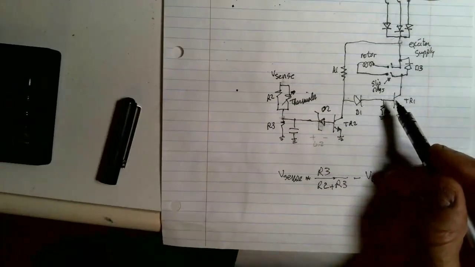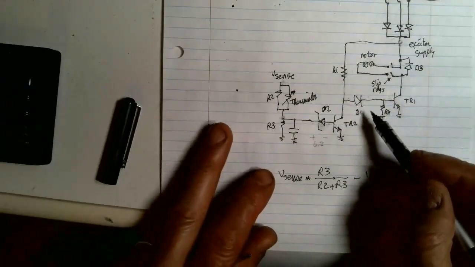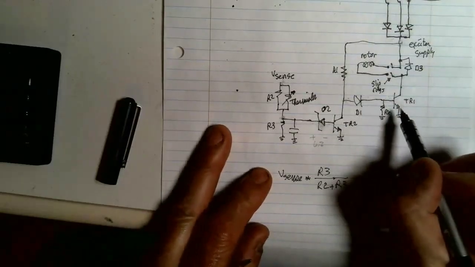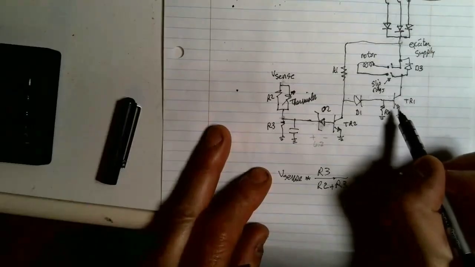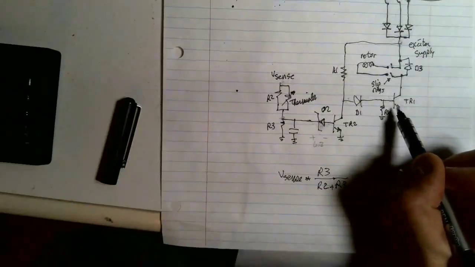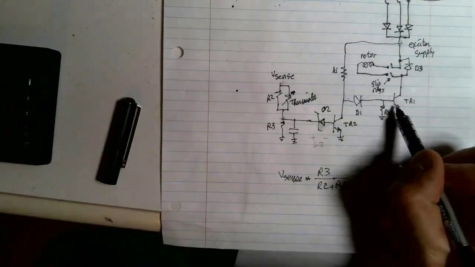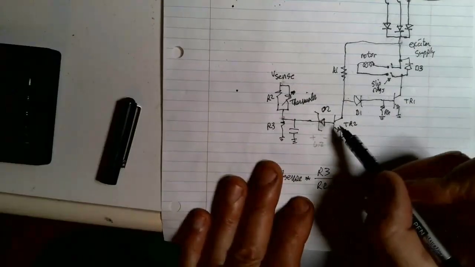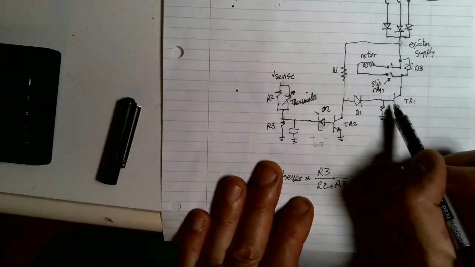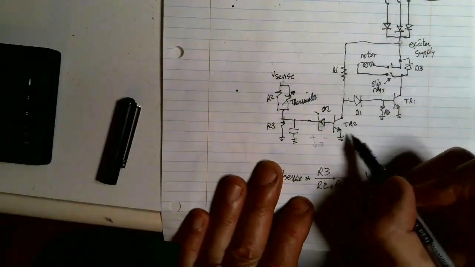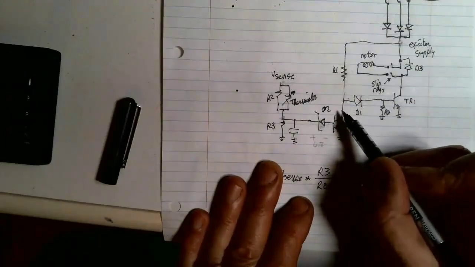Now, why would that be an issue? Here's why. When you're hot, remember, this VBE for TR1 is going to be down to 0.55 volt. And the beta is going to be high. It's going to be hard for TR2 to shut off TR1, in other words, to steal all of its base current, because TR1 is starting to get kind of close to saturation when its collector gets down to 0.55 volt.